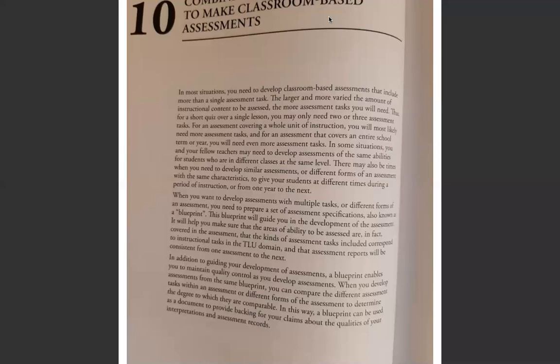And so it's important that everybody in the department is using the same methodology, the same blueprints. By doing this, you keep the standards of quality high. So working with blueprints will help you, for example, to compare the different forms of assessments.